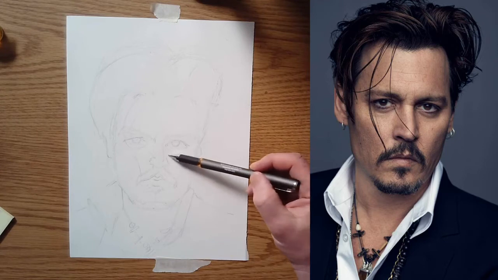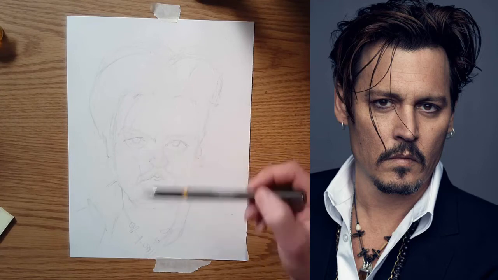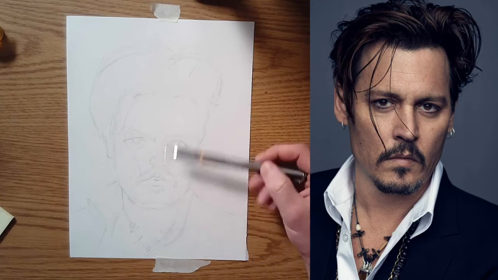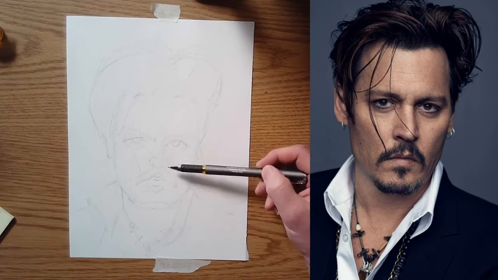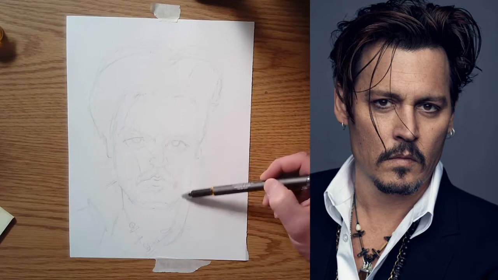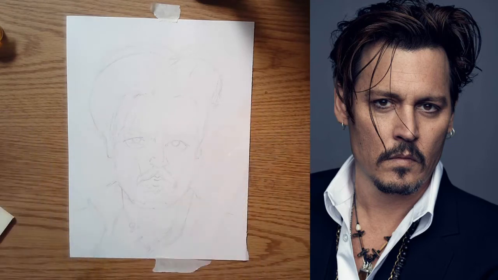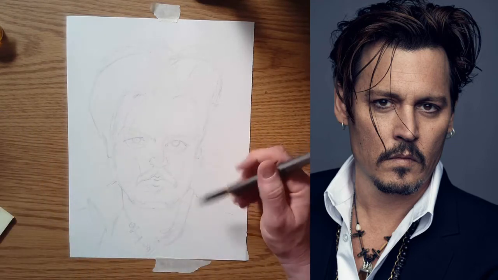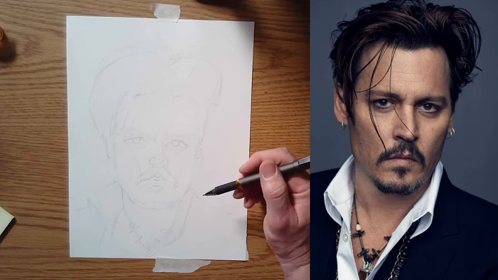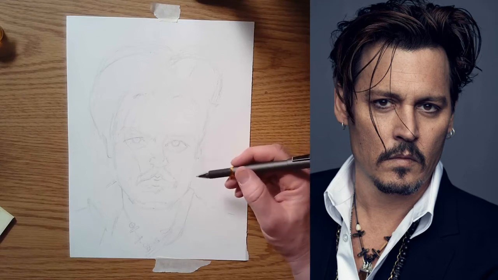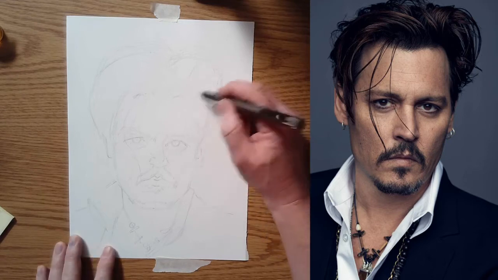I've got a plane right here and a plane right here that's looking pretty flat and parallel with us. And then I've got this cheekbone that kind of goes around his face. So I'm looking for those kind of things, and I'm kind of drawing as I go along. So I'm just going to get started here.